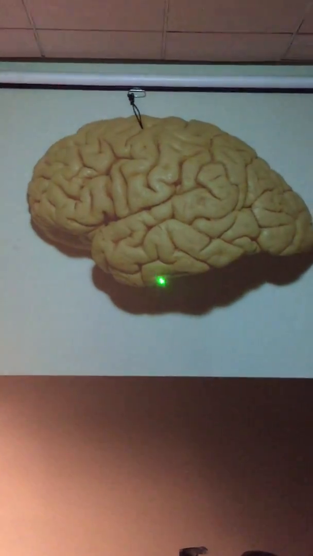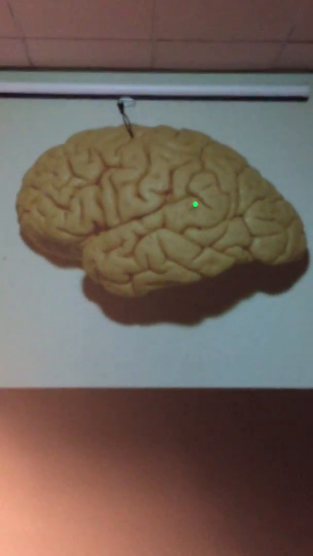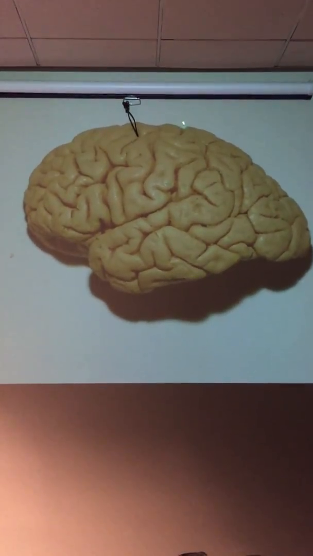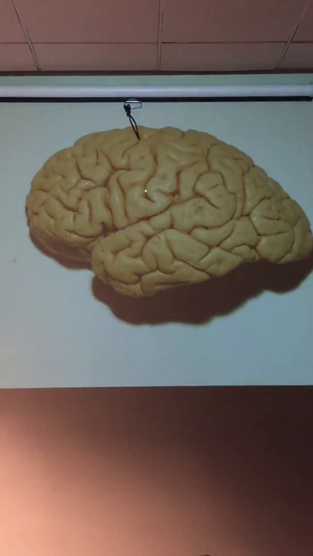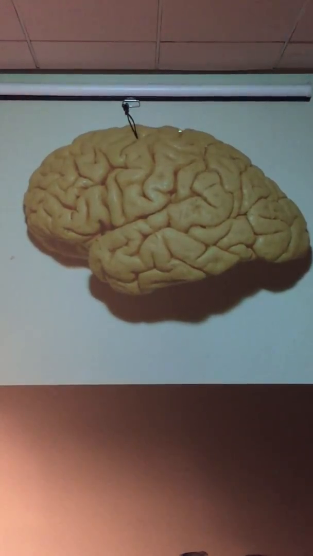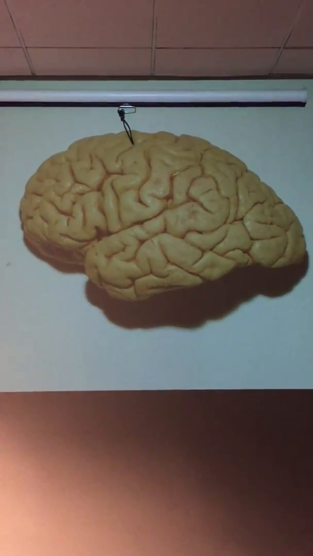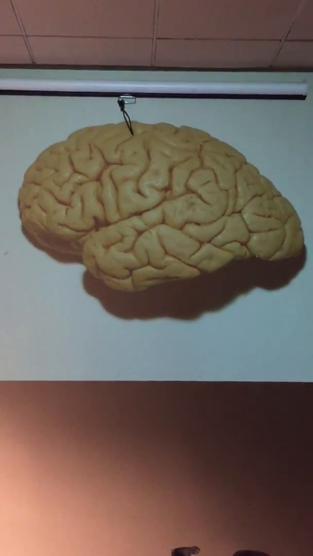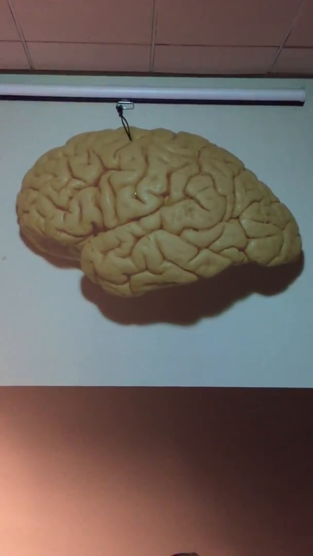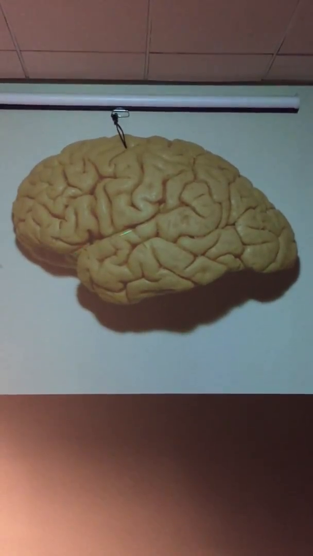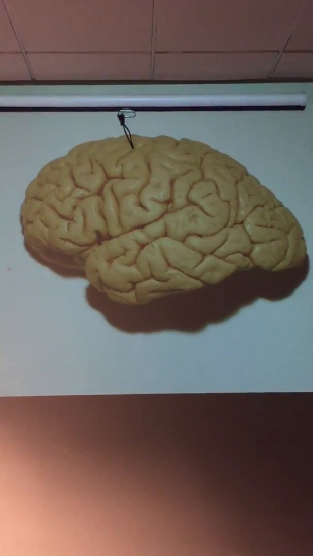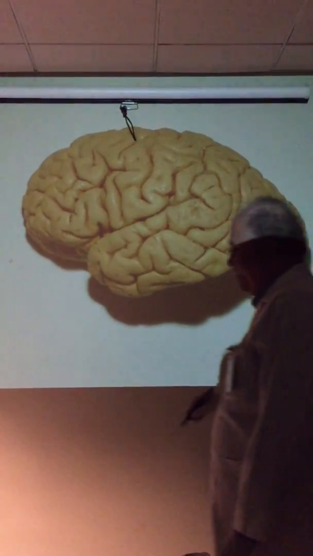frontal pole, occipital pole, temporal pole. This is your lateral fissure. And you can see from the top there is a sulcus. This is your central sulcus. Anterior to the central sulcus, the frontal lobe. Posterior to the central sulcus, the parietal lobe. Up to this preoccipital notch, this imaginary line, up to this is your parietal lobe. And below the lateral sulcus is your temporal lobe, and then finally this is your occipital lobe. This is the lateral fissure here.